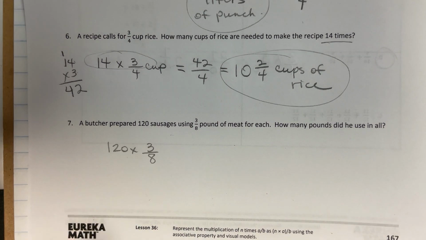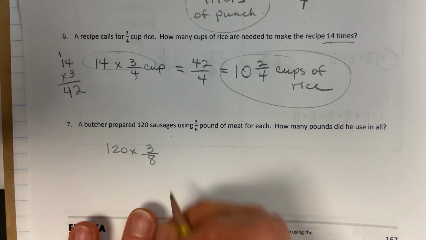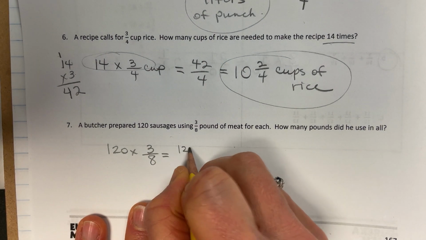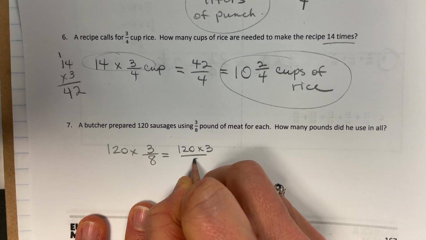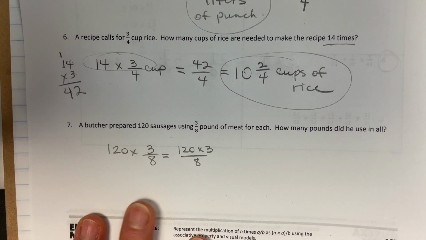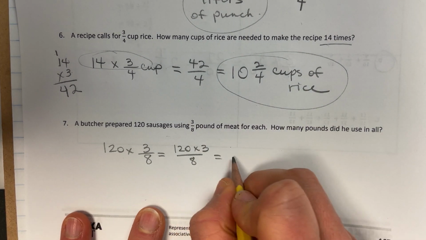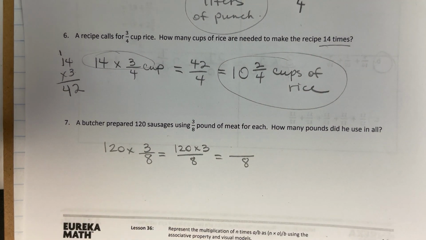Okay, so if I have 120 times 3/8, I have to think about what's 120 times 3. And 8's still on the bottom because I'm talking about eighths. Well, we can do that. What is 12 times 3? You know 12. 36.